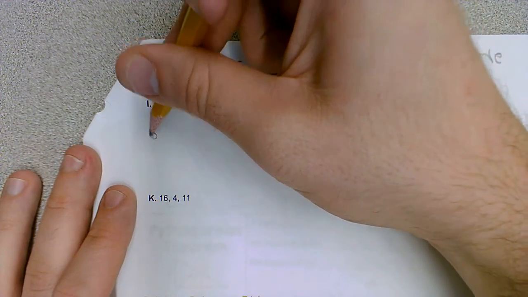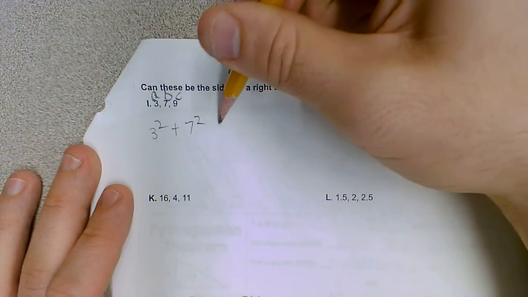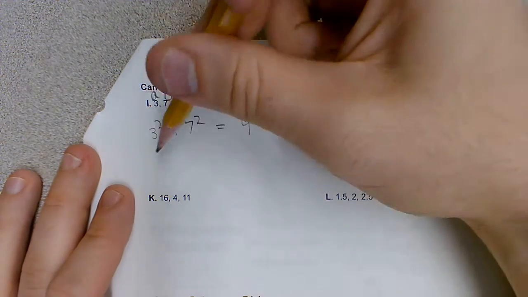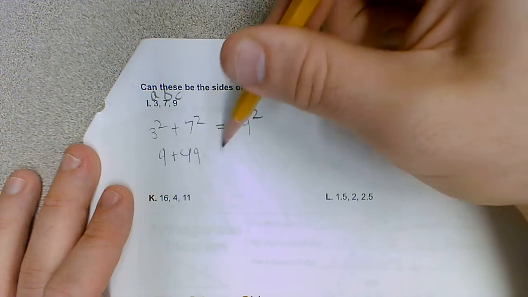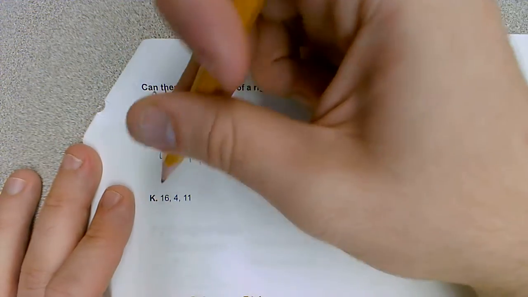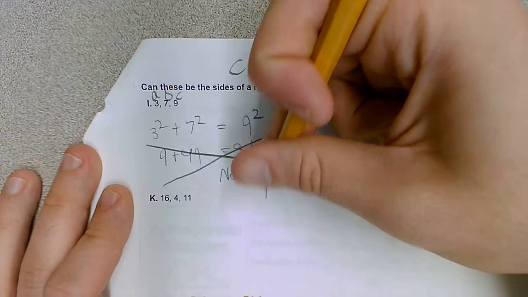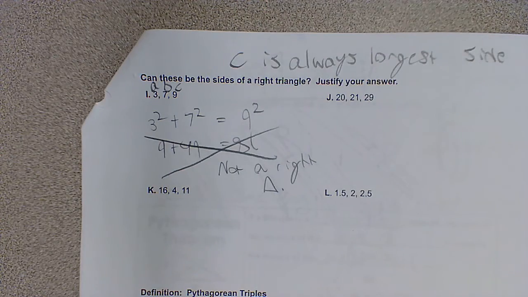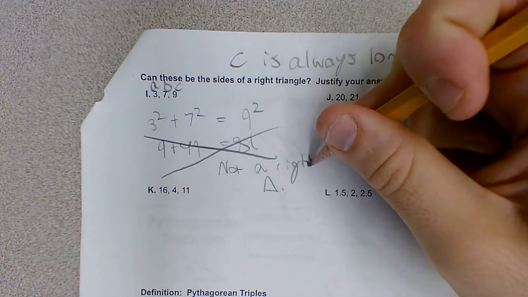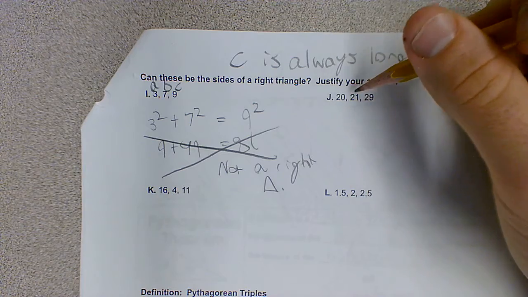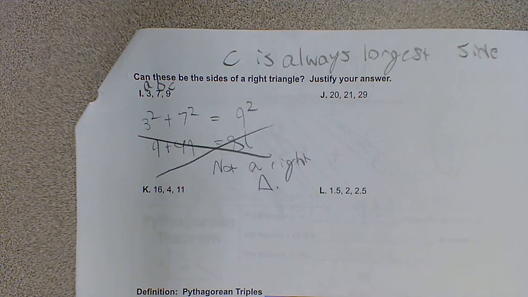So 3 squared plus 7 squared equals 9 squared. This is going to be 9 plus 49 equals 81. There's no way this is true, so it's not a right triangle. And that's it. I'd actually like you to try J, K, and L yourself and see if any of these other ones are a right triangle. So you're going to square them all, identify your A, your B, and your C, and then add them up and see if they form a right triangle.